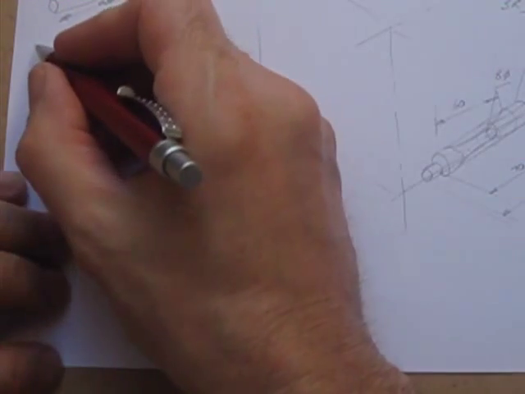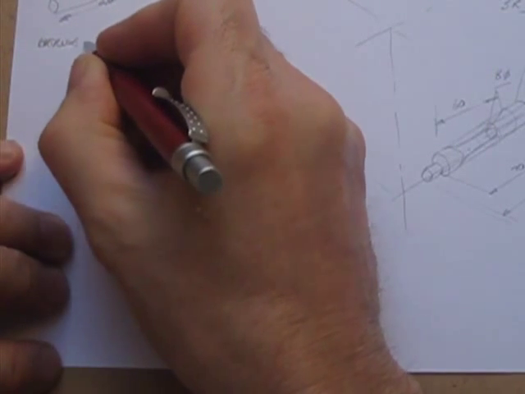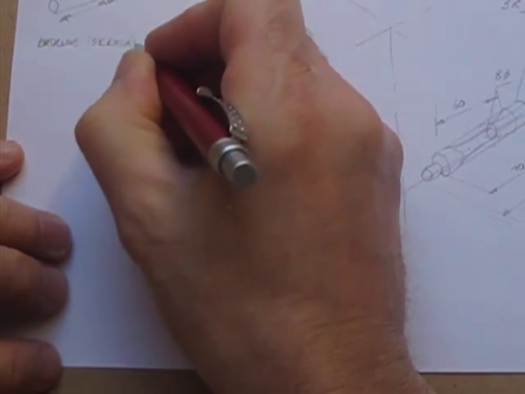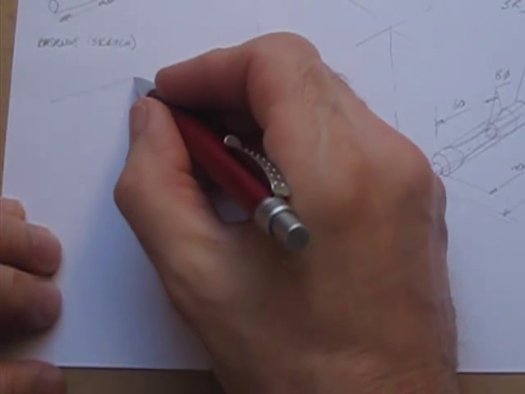We'll then start another extrude with an internal sketch, and this is for the larger diameter, so this already exists.